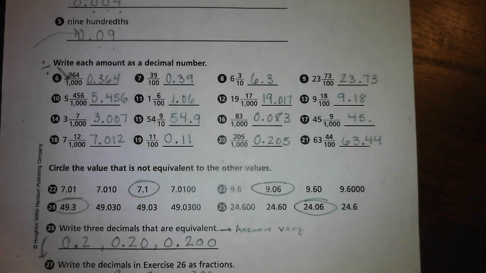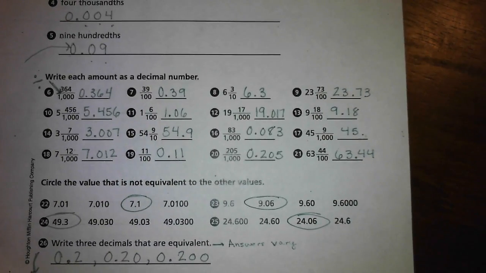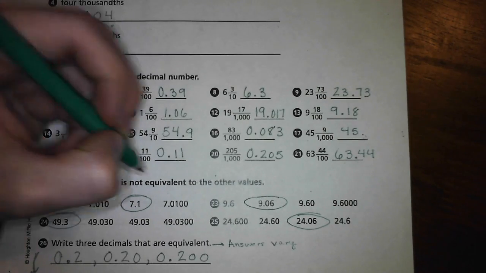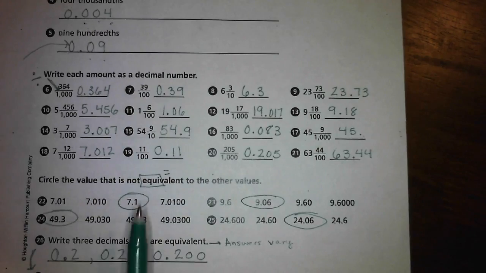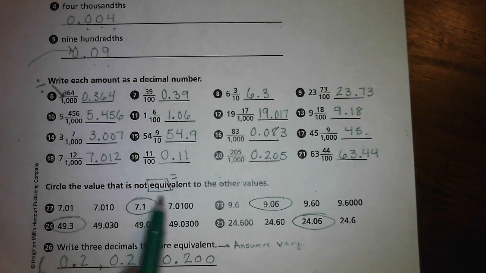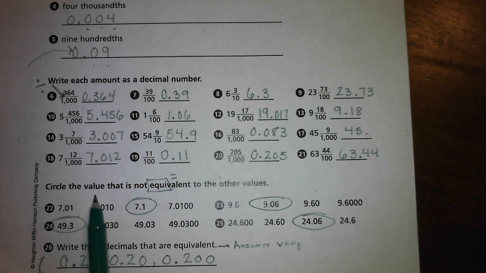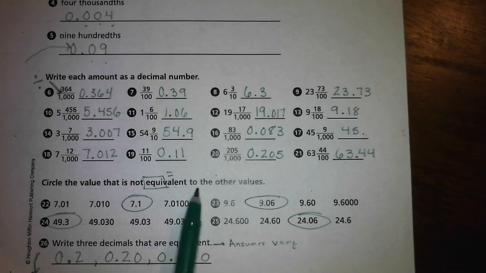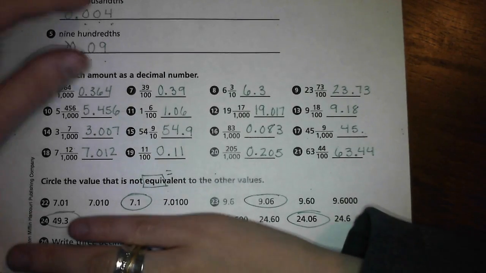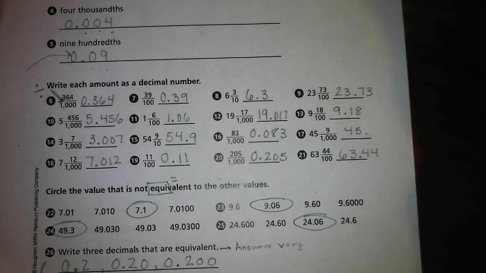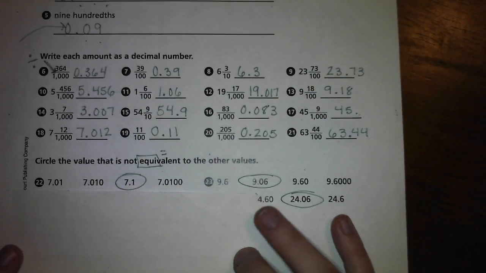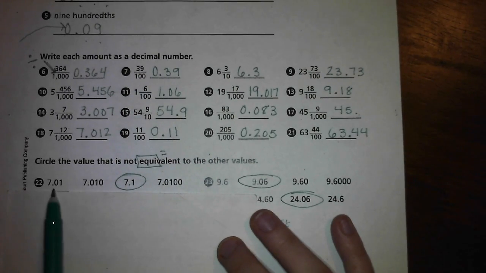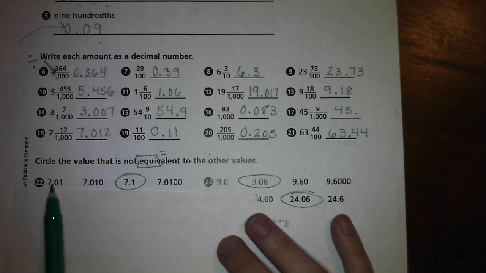And then down here, it says circle the value that is not equivalent. Equivalent, the base here is equa, which means equal. So circle the value or the amount that is not equivalent to the other values. First we have, you can read it as point, but I would like you to read the values.